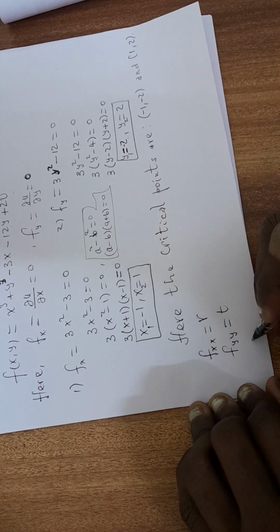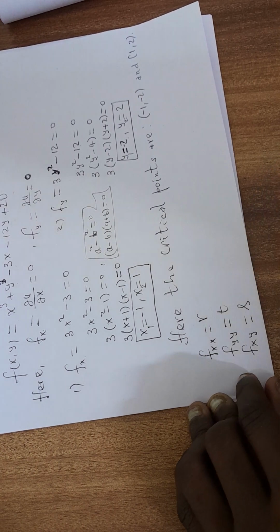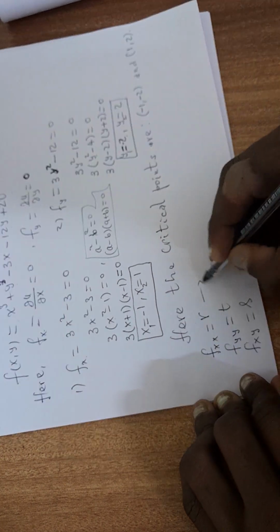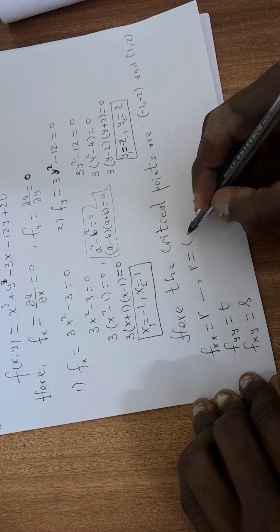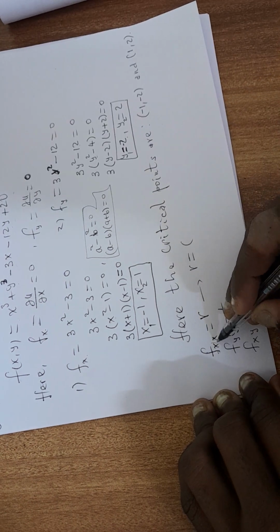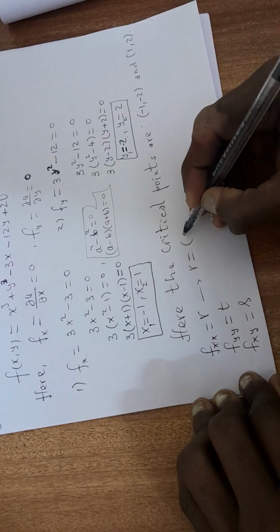And, okay, the second derivative of fx with respect to y, I will call s. Okay, now what is this? R here will be, I know fx, now I will derive again fx. So what I will get?